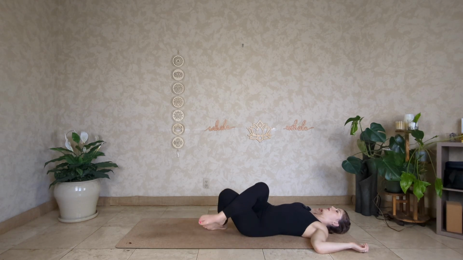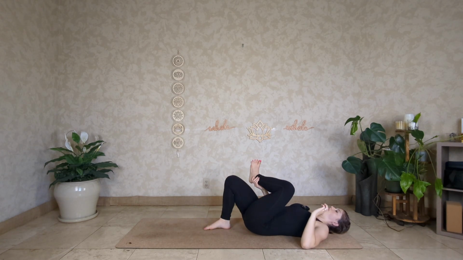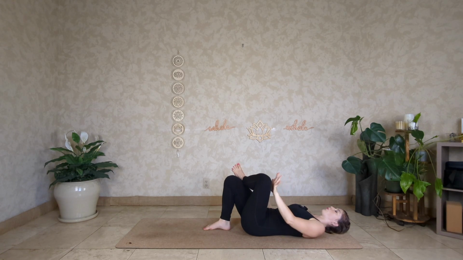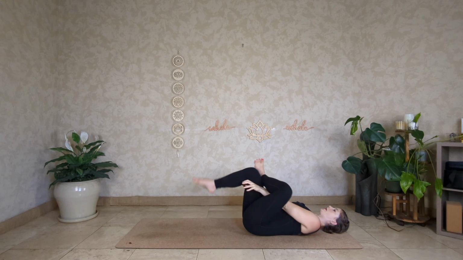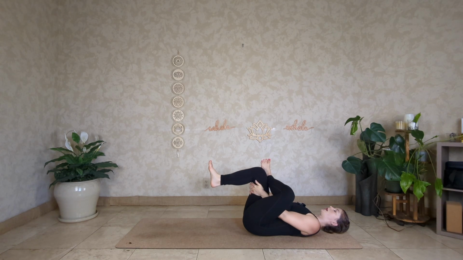And then coming back to center, uncross your legs. This time is the left ankle crossing over the right, pressing the left knee away. Stay exactly as you are, or interlace the hands behind the right thigh. Press the left knee away with the elbow, breathing into the space.